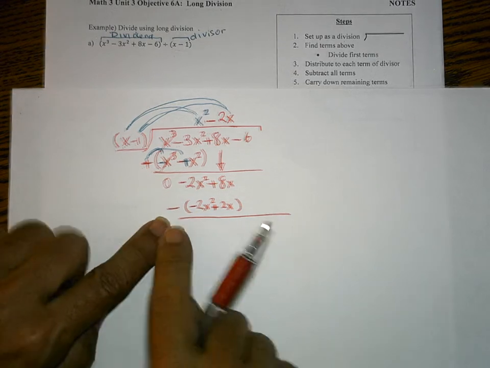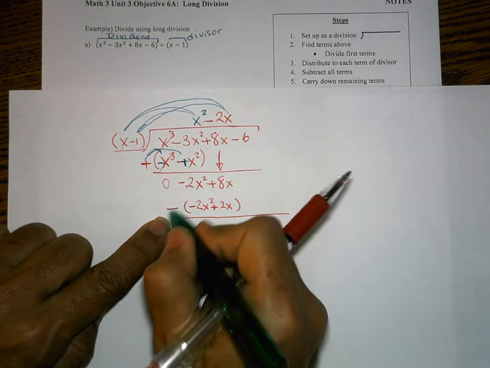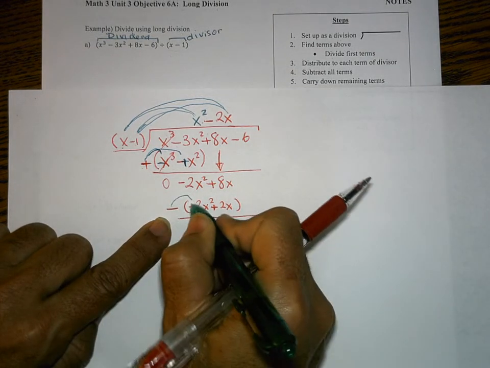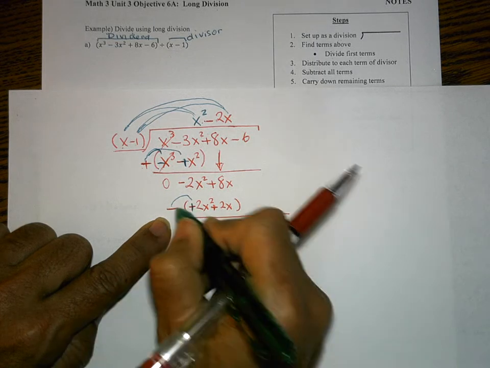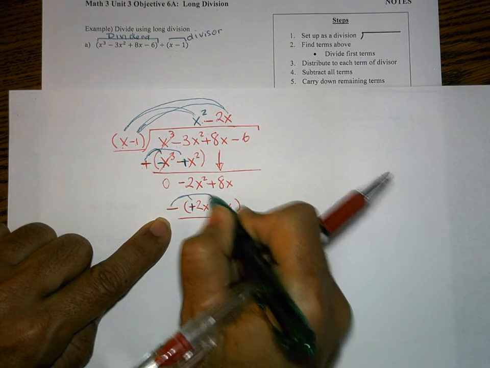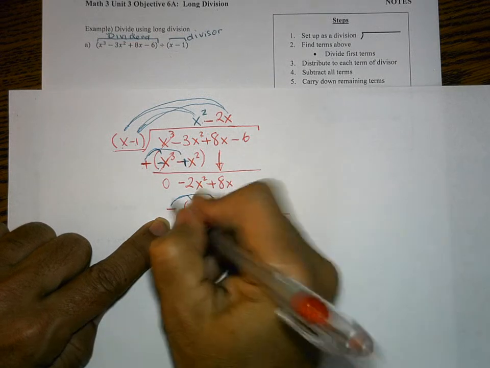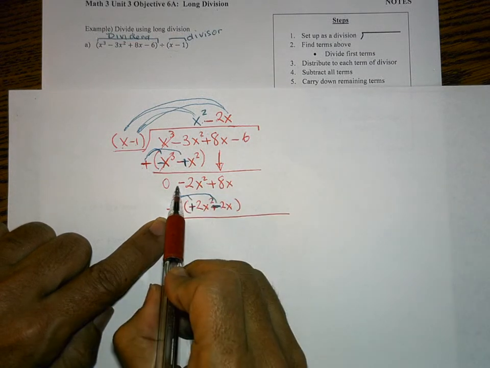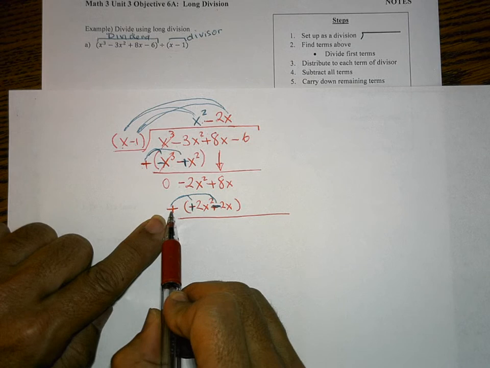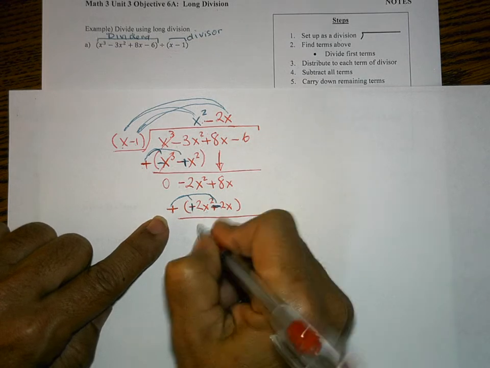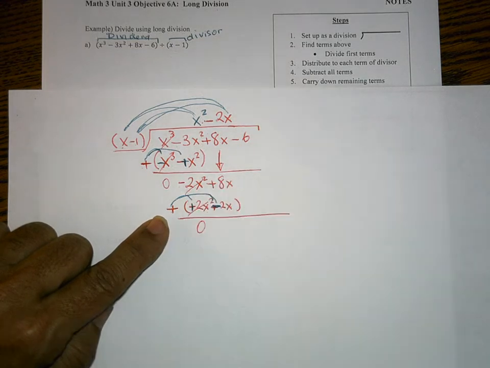I only want to make the first terms be exactly the same. Then when I distribute this negative here, it is going to make it positive. When I distribute this negative here, it is going to make it negative. Okay? So we distribute the negative. Now I can say a negative 2x squared plus a positive 2x squared is 0. I eliminate one first term at a time.